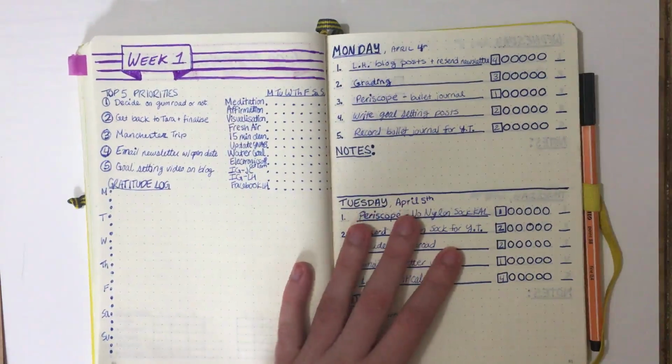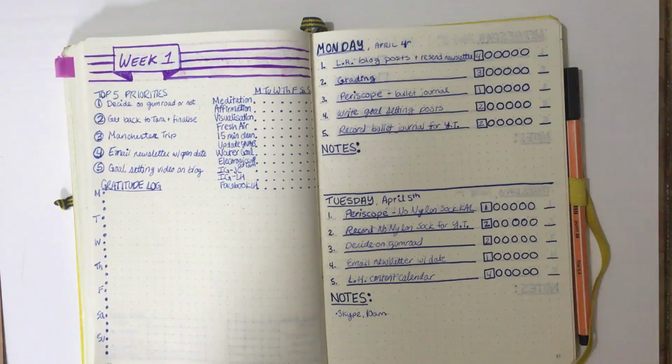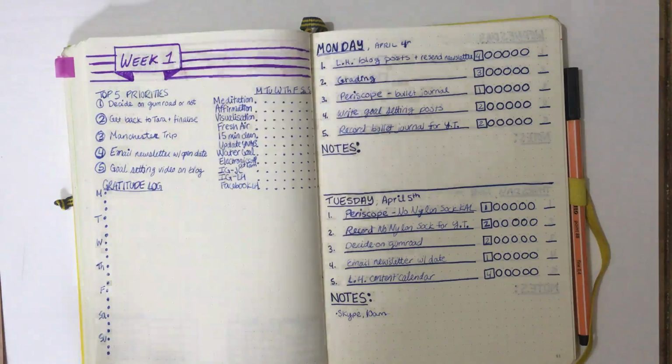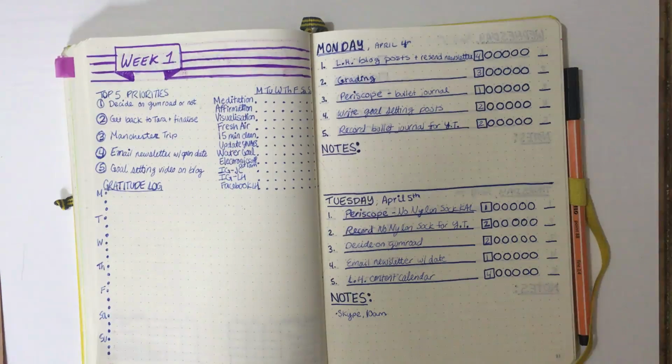Then I move into daily spreads. Now, I've never done dailies in my bullet journal before. I've always just kept a monthly to-do list, but I actually have a lot of stuff going on right now that is time sensitive, and I've taken on some freelance work that has deadlines, and I have actual days that I need to get stuff done, whereas previously it's all been like, what do I feel like working on today? I didn't really have a lot of deadlines unless I set them myself. So for the first time, I'm trying a daily spread.